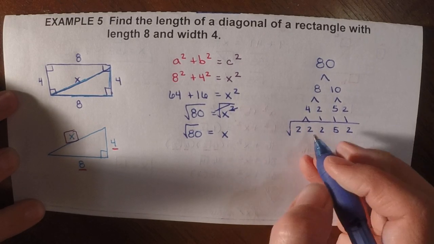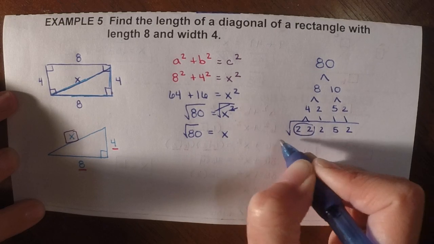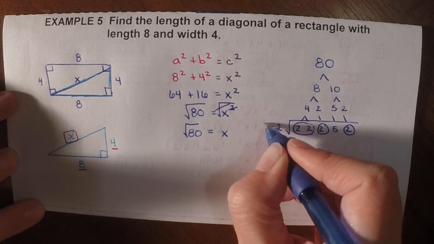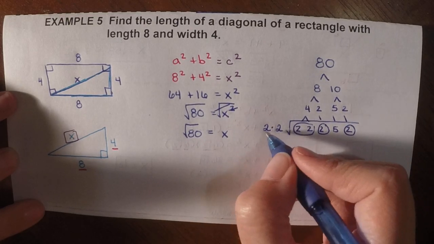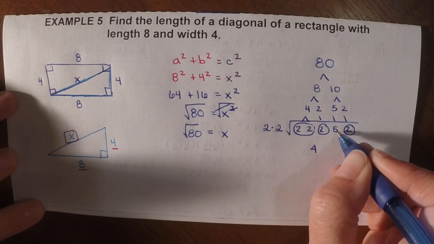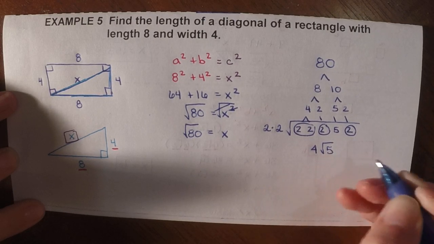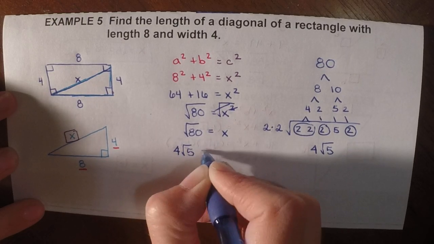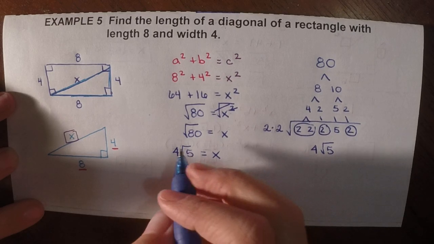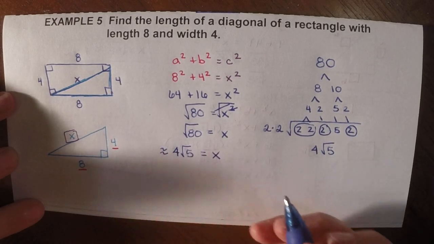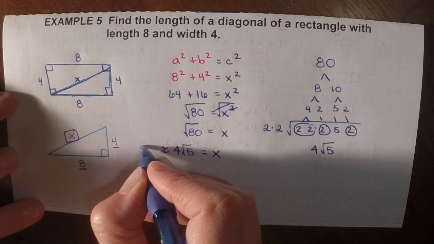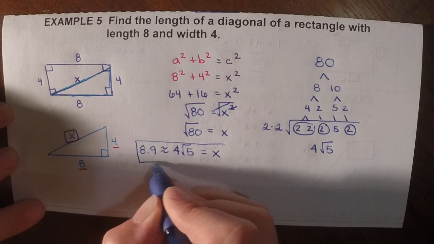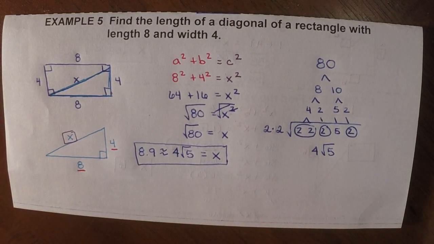So then put the square root. Here's a pair, so I bring out 1, 2. And then here's a pair, so I bring out another 2. So then 2 times 2 is 4, and then I still have a 5 underneath. So I would say that 4 root 5 equals x. And then if you want to, you can put that that is approximately whatever we got in the calculator. So 8.9. So this would be your answer. Good.